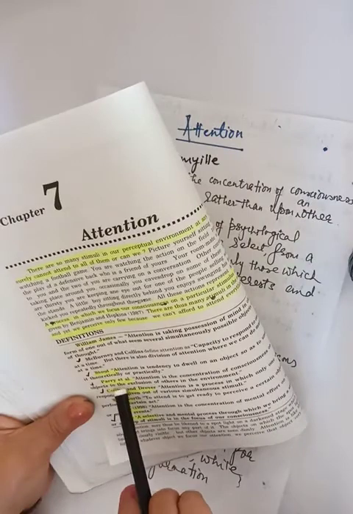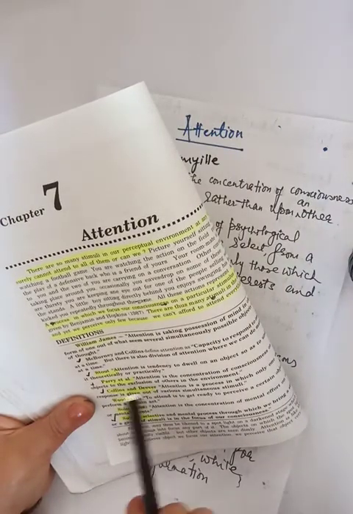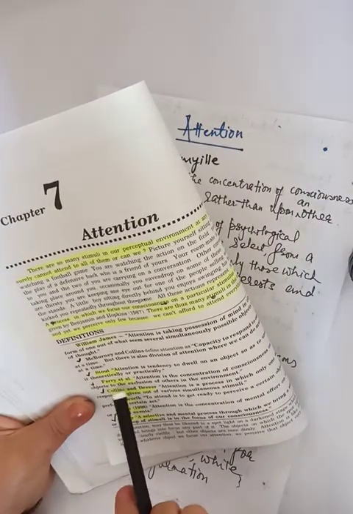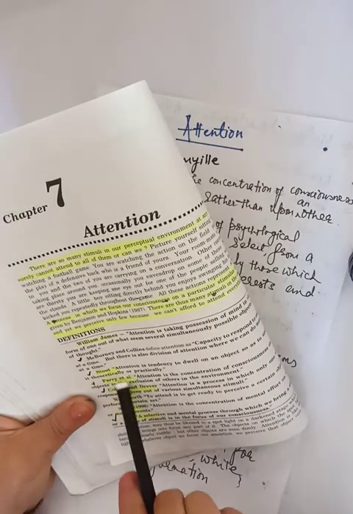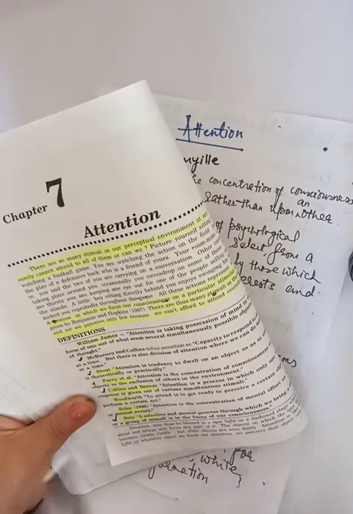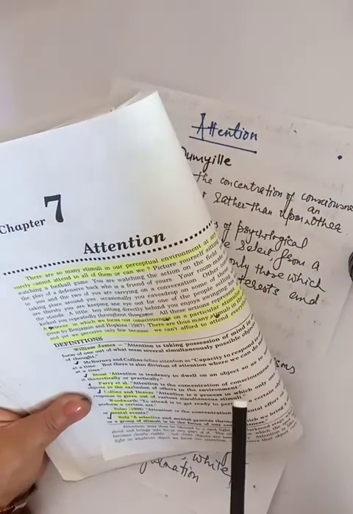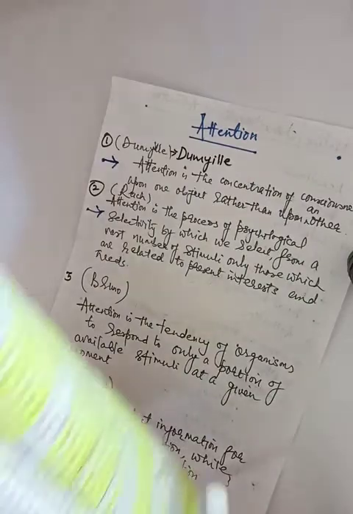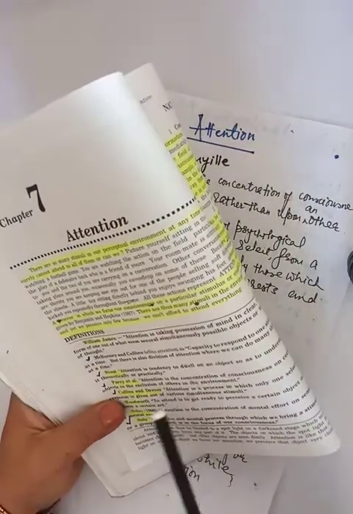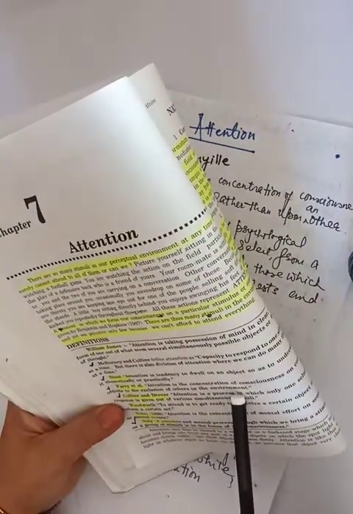Then by Perry et al. Perry et al. means Perry and others. Et al. is the word used when there is more than one person contributing to that. So attention is the concentration of consciousness on certain objects to the exclusion of others in the environment.